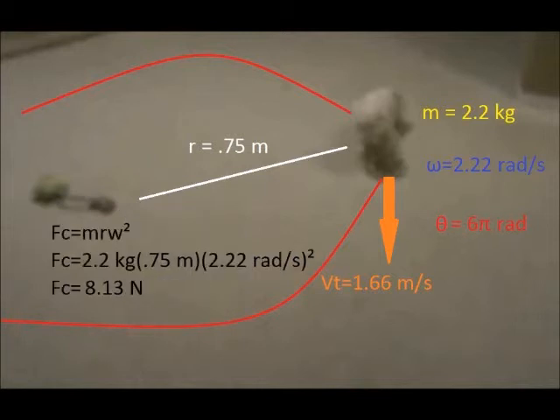The final variable we will find is centripetal force. Centripetal force is the force towards the center of the circle that keeps the dog moving around the circle. Centripetal force, or Fc, is equal to mass times radius times omega squared. In this case, we end up with a centripetal force of 8.13 newtons towards the center of the circle.